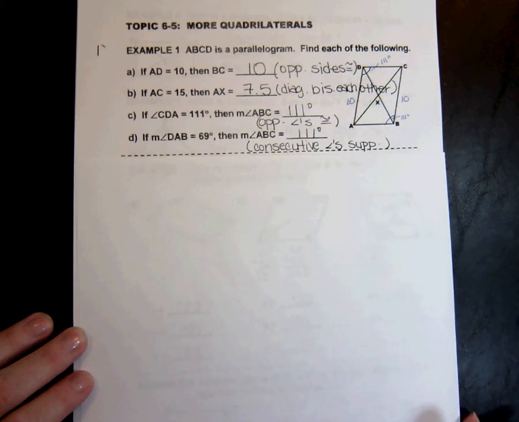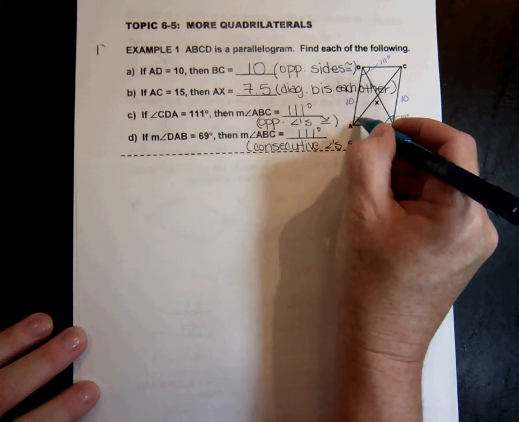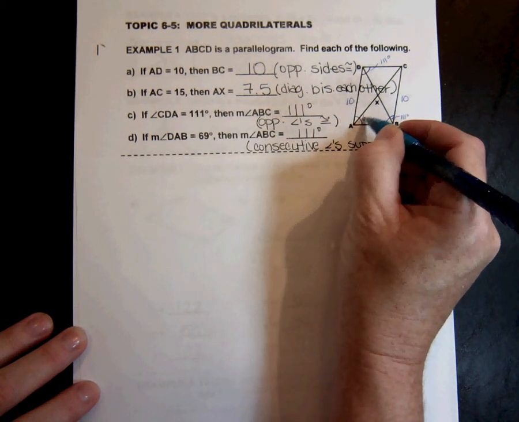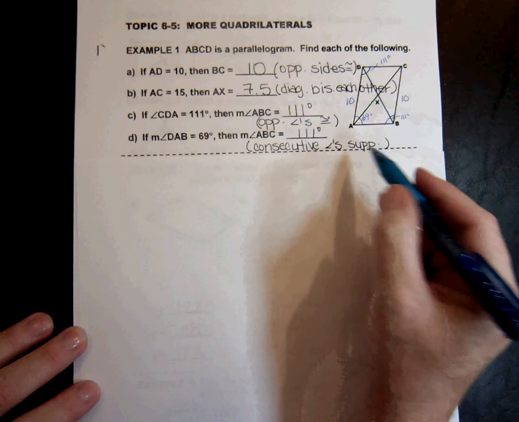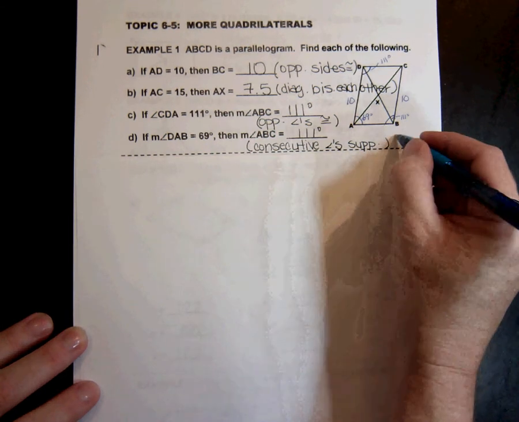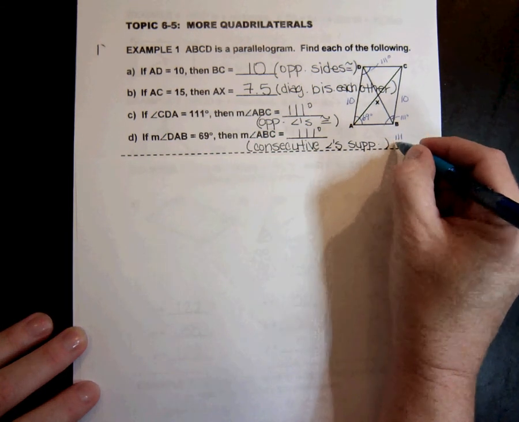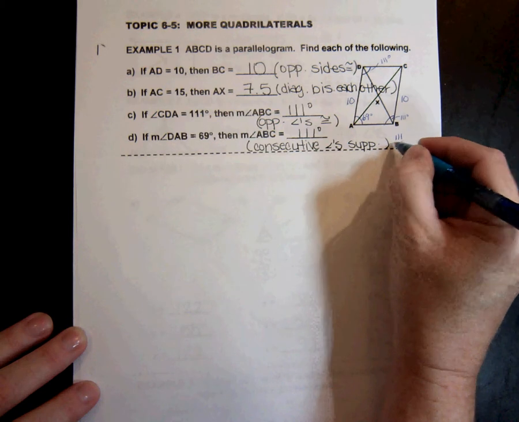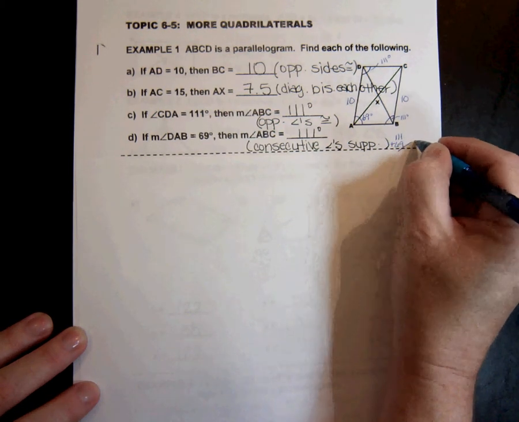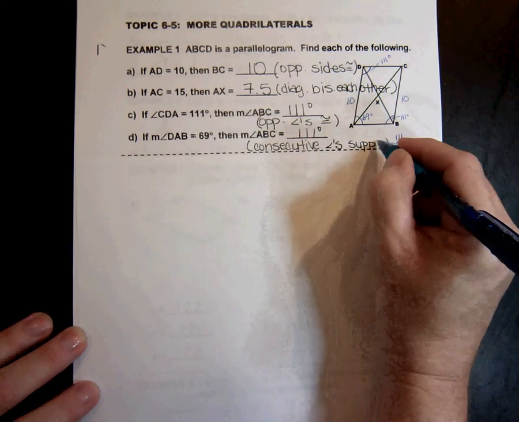If DAB is 69, that's this one here, 69 plus 111 would get us to 180. So 111 plus the 69 added together is going to give you 180 degrees, supplementary.